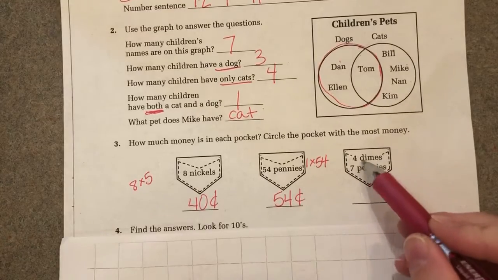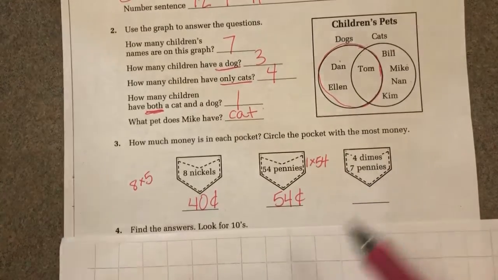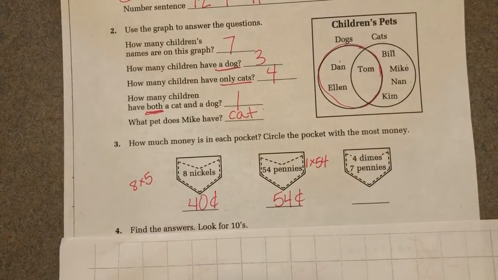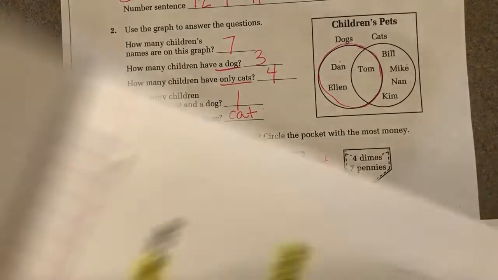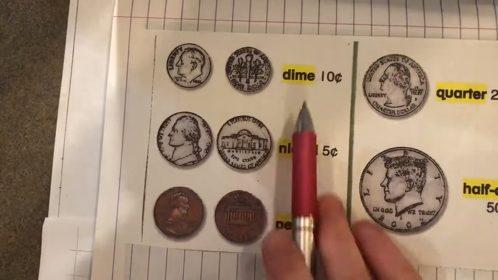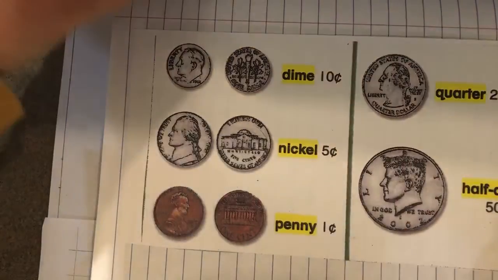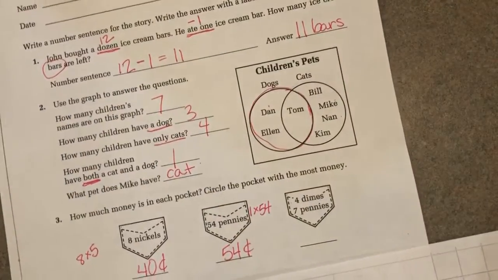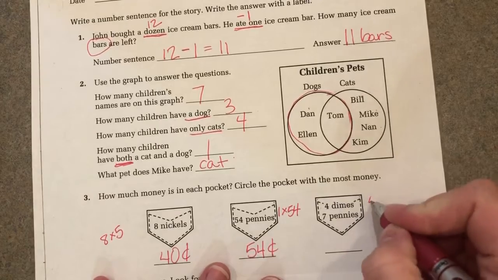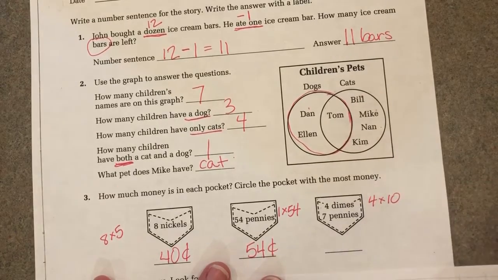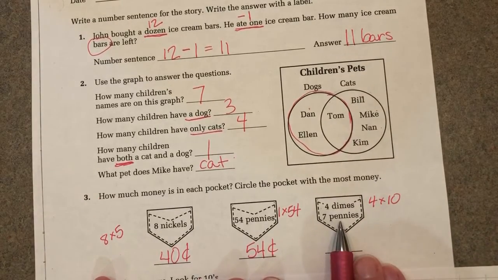Now this one has 4 dimes and 7 pennies. A dime is worth 10 cents. He has 4 of them, so he has 4 times 10, but then he also has 7 pennies.